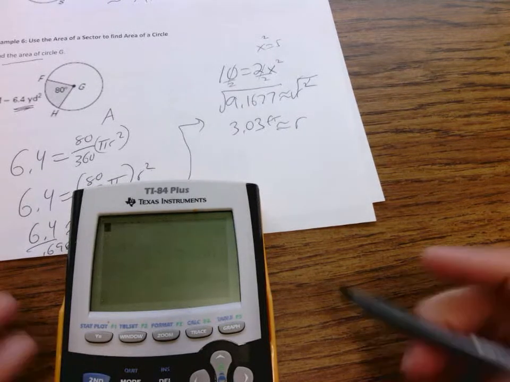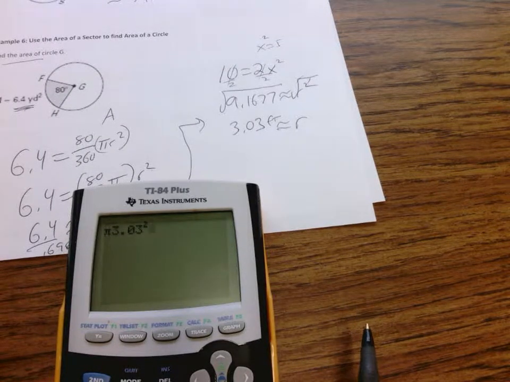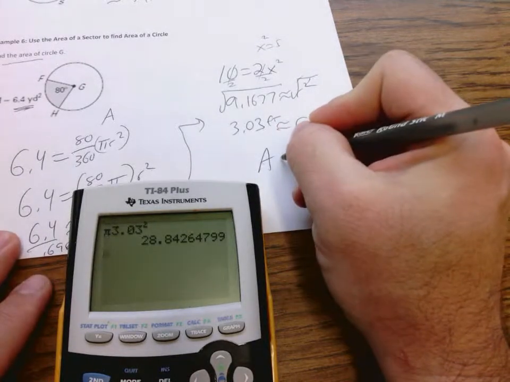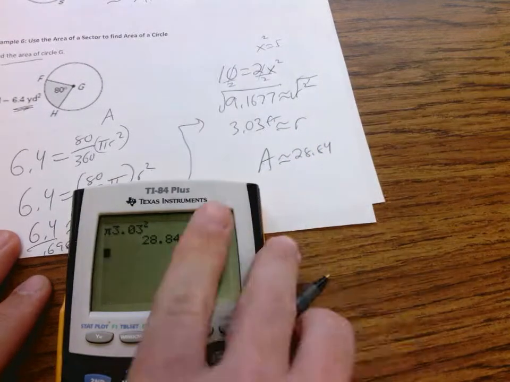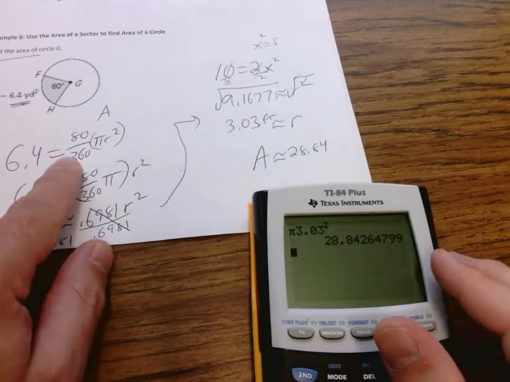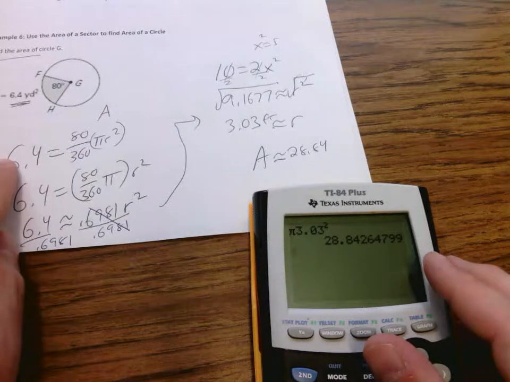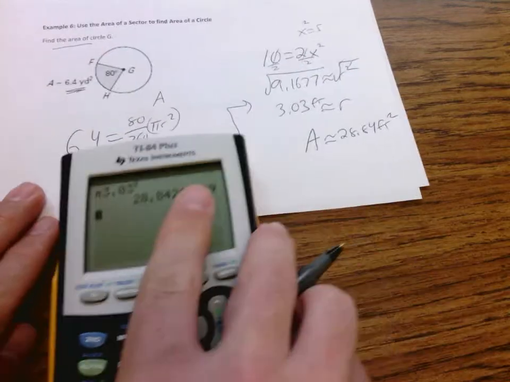Now for the fun of it, since I know the radius, if I do pi r squared, which is 3.03 squared, I should get the area of the circle. Area of this full circle is going to be about 28.84. Now we could have gotten that right on the first shot here if I had just taken care of the fraction and divided it over, right? And this is, by the way, square feet. Watch this. This is what we did in the other video.